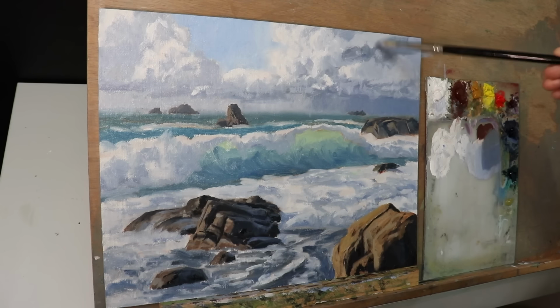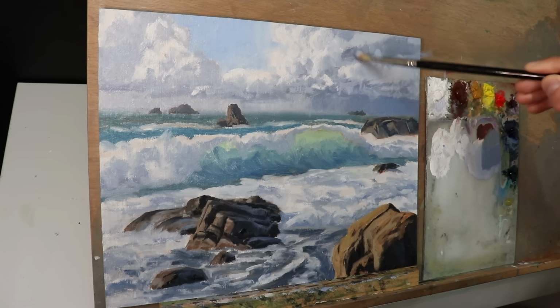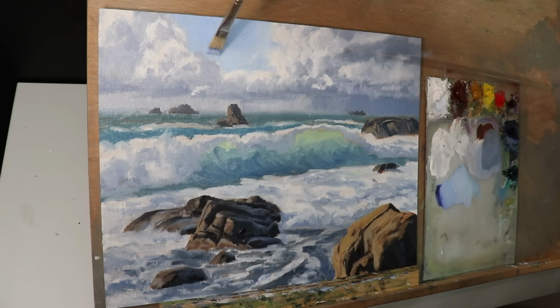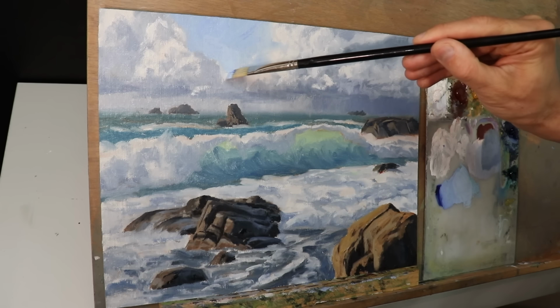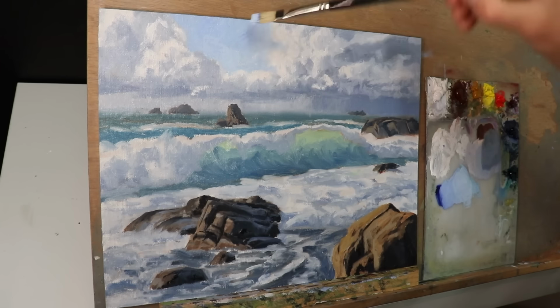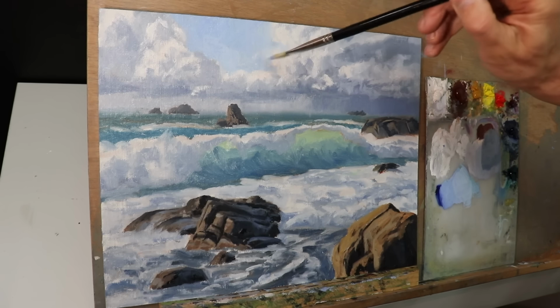Now as part of the modelling process, I was working on the sky, so really starting to add more definition to those clouds. I really wanted to create a stormy sky in the background, and with these darker tones in the clouds, it's going to really add drama to the painting, especially when juxtaposed against the highlights that are in the breaking waves.